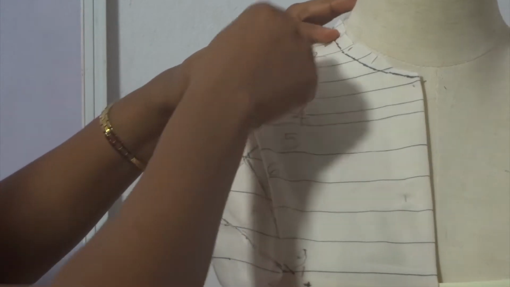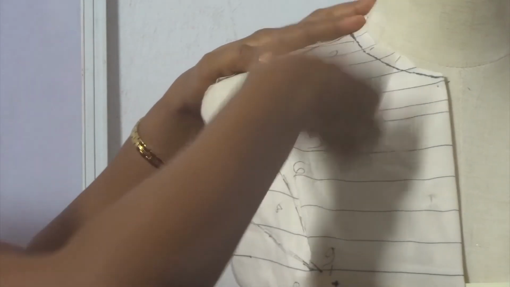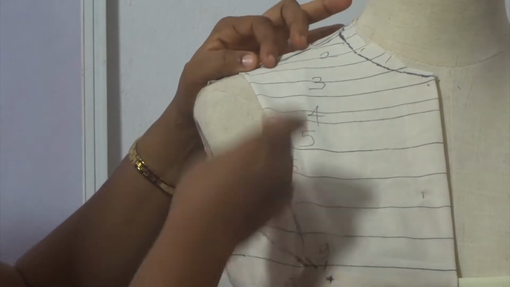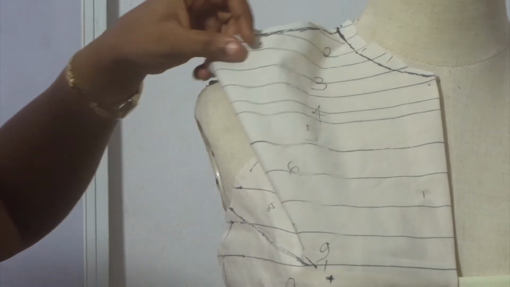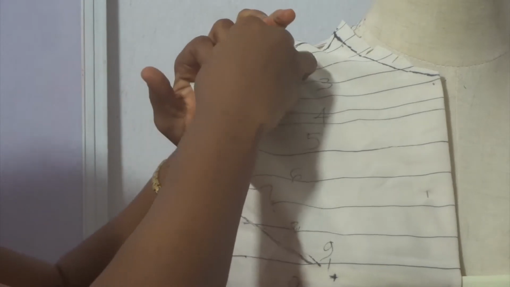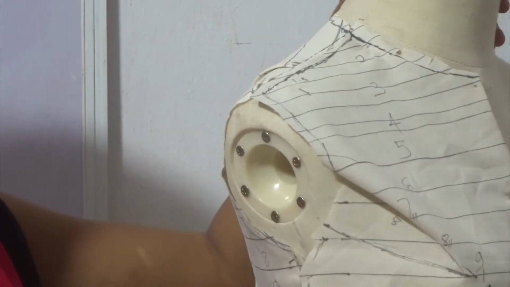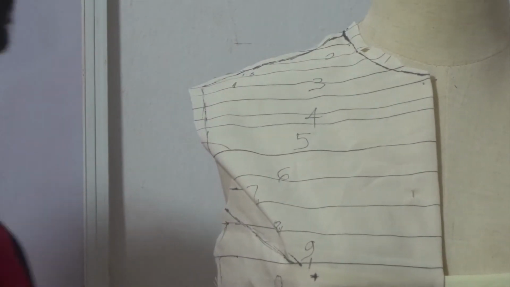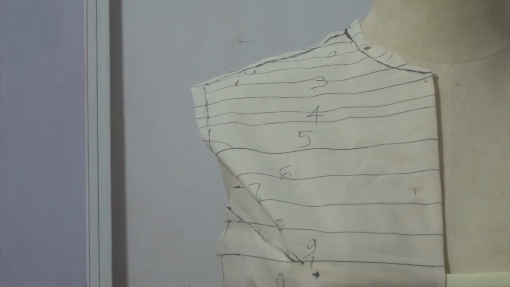So what we are going to do today is to learn how to make a shoulder dart for the front, and a shoulder dart for the back, and this dart that you are seeing. Okay, let's get down to business.